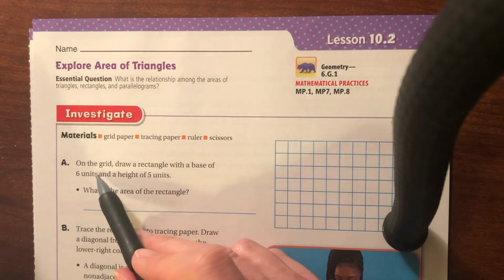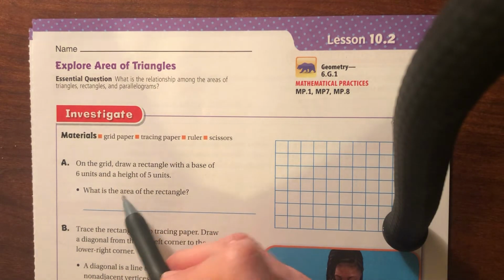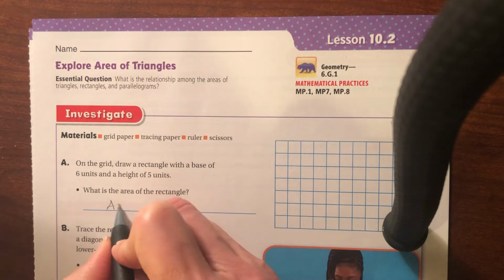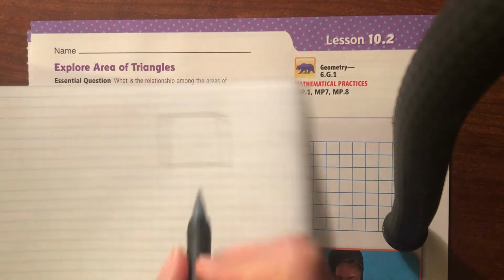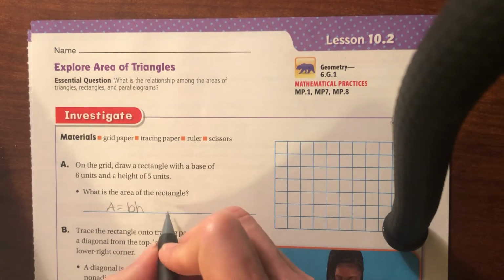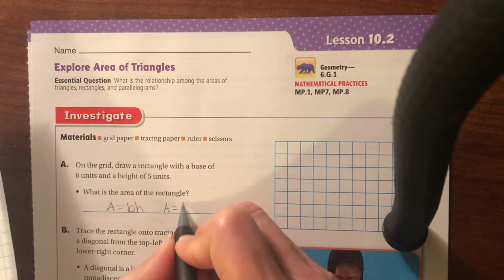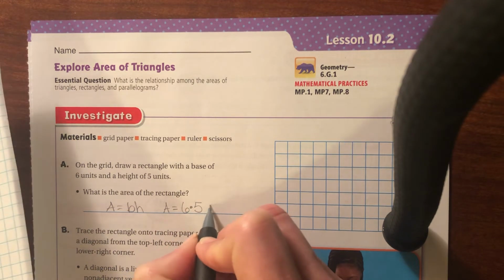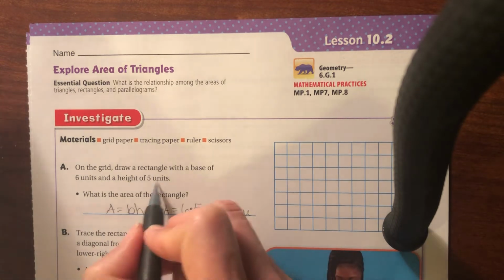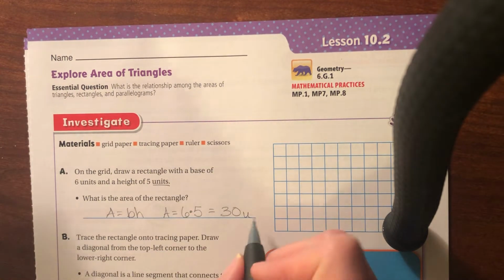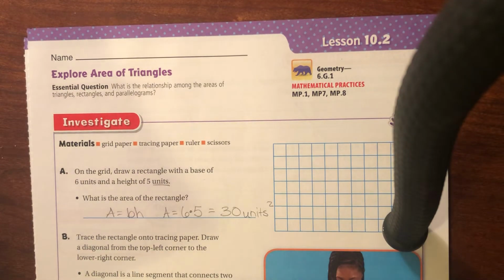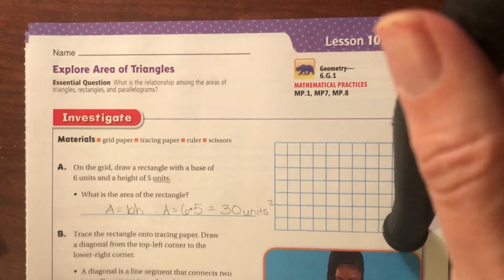Okay, on the grid, we did that. What is the area of the rectangle? So if you remember, area equals base times height. Our base is 6, the height is 5. So that means area equals 6 times 5, which equals 30 units. They didn't give us a unit of measurement, so we go with units squared. All right, so we have 30 units squared.